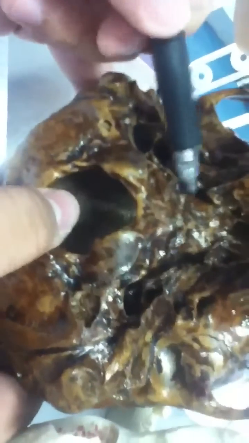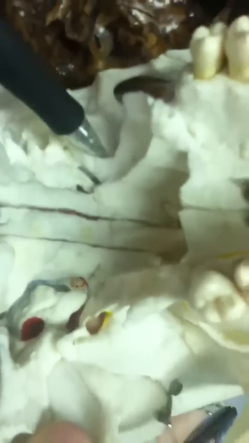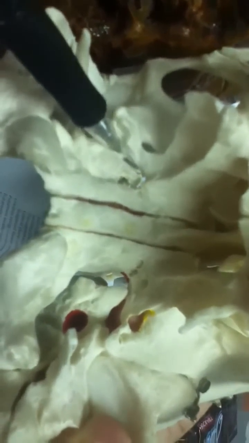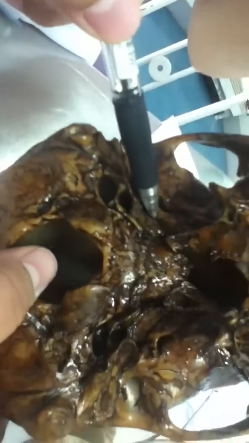Tapos, meron ding groove for auditory tube which is between the ovale and the lacerum. Lacerum is medial. Tapos, the groove. Ito yung groove for auditory tube. Ovale, lacerum, the groove for auditory tube.